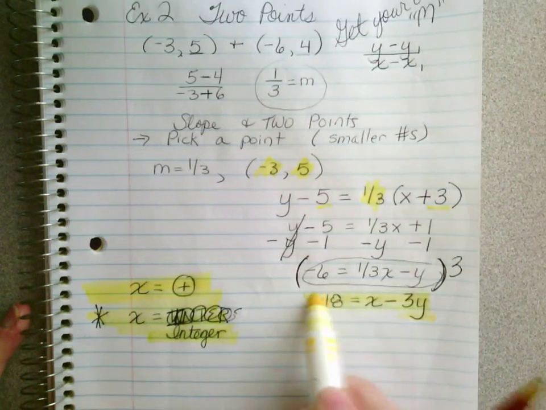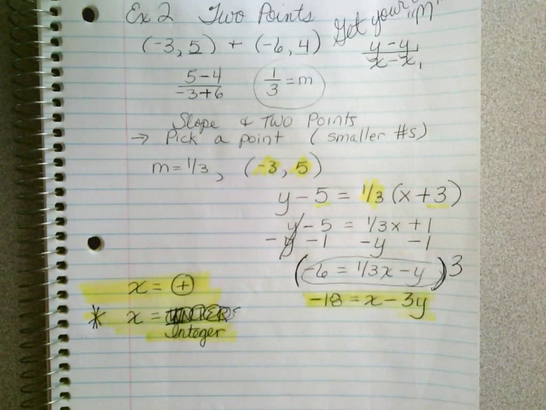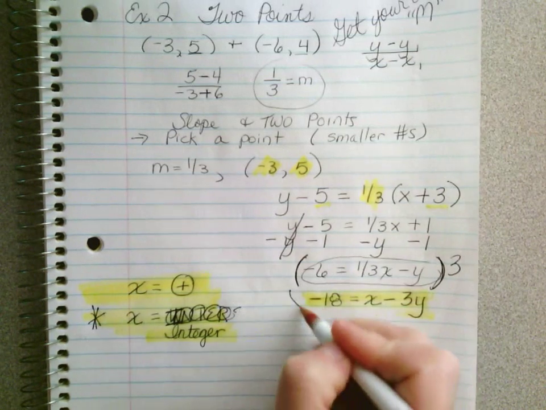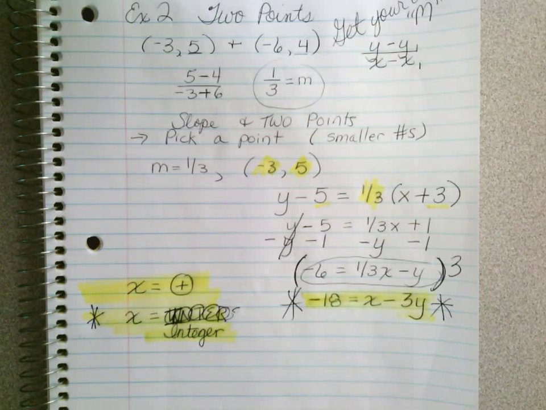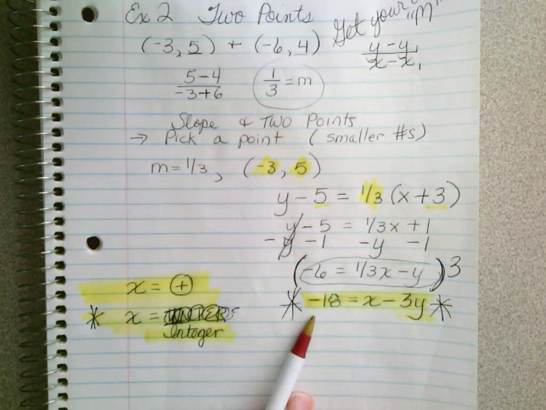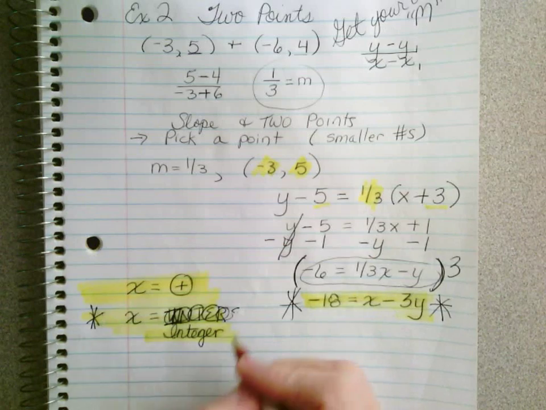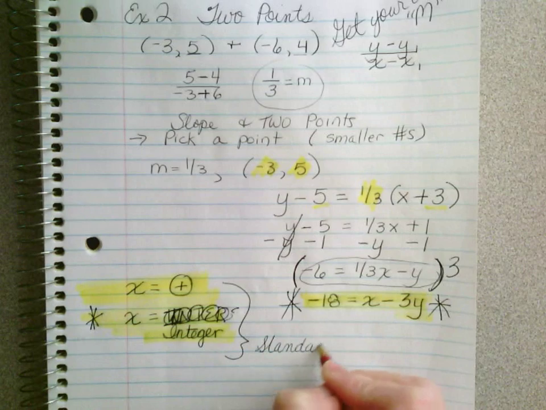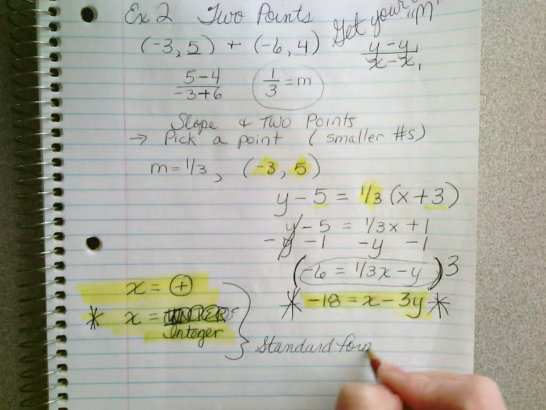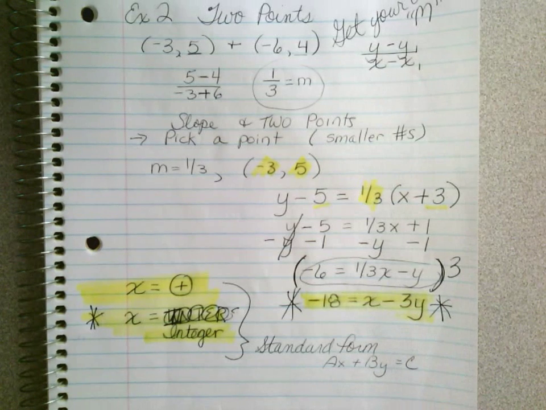So if you give me this, I would have to convert it for you, because my answer key is going to have all that. So is it wrong, or we shouldn't do it? Well, this is how you need to do it. X needs to be an integer in standard form. This all applies to standard form, AX plus BY equals C.